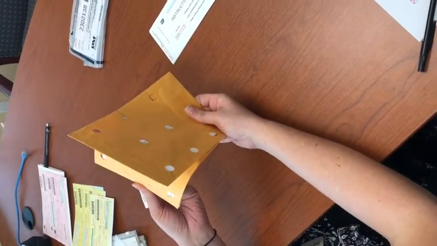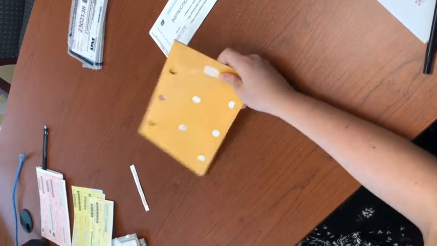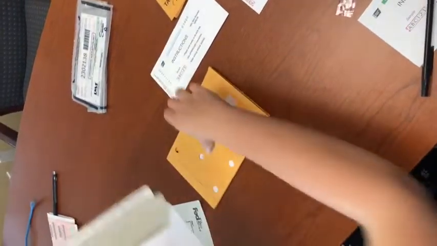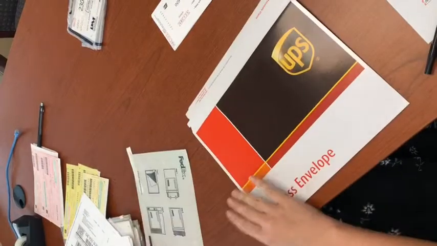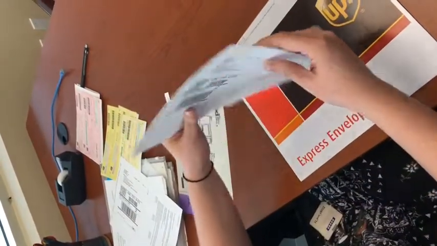Once you have all of your batching done for the day or for that event, you have all of your cheesies with your credit card information, your checks, and your batch headers for your cash. You're going to put it in a UPS envelope and make sure you seal it. We'll go ahead and do that. And then you will use the label that your staff partner has given you.